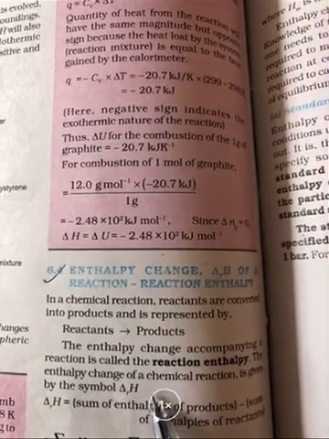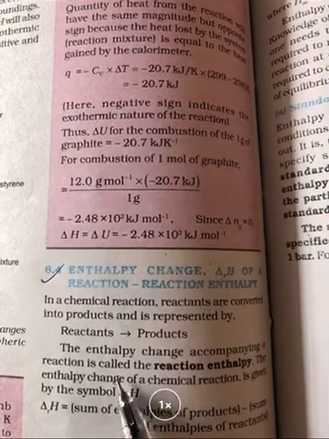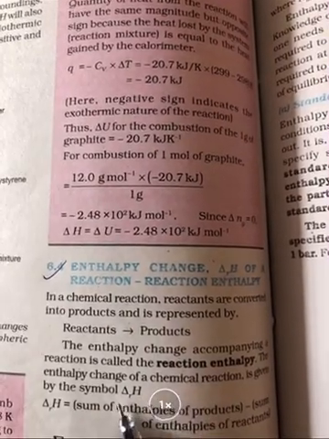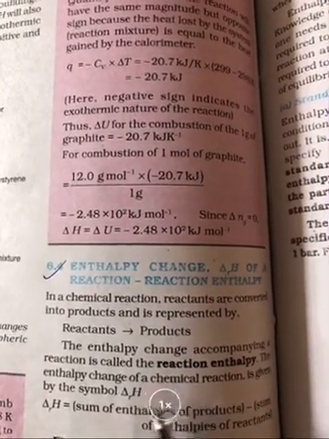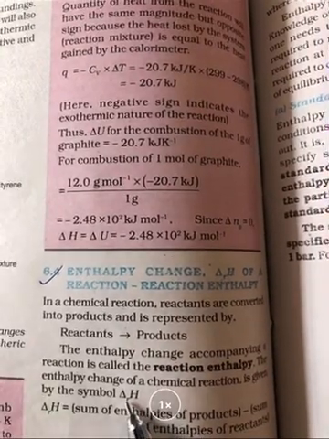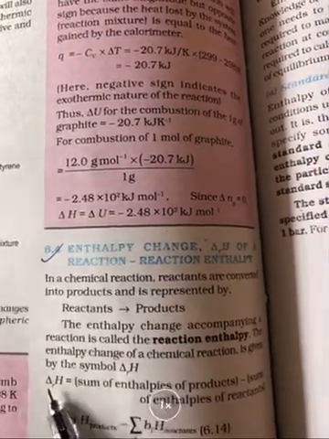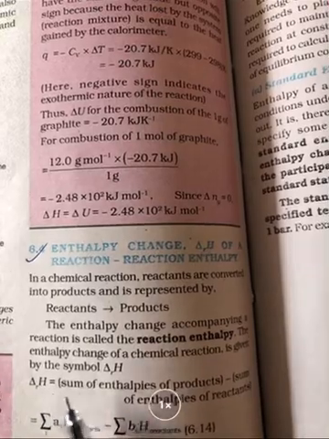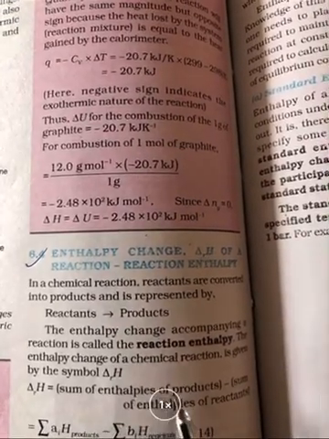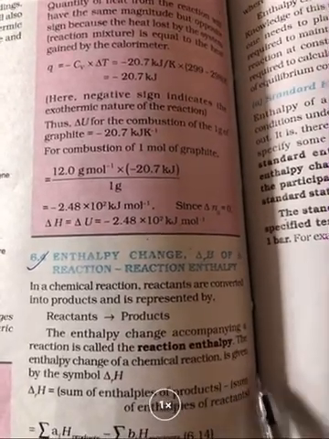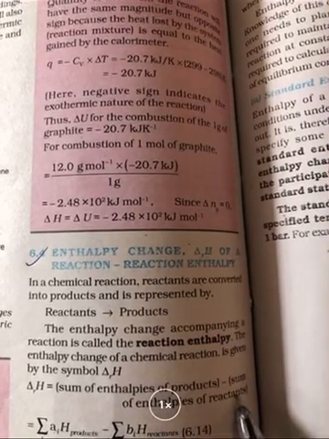As I have already explained, del is for change, H is the enthalpy, and R we are using for reaction. Change in enthalpy for any reaction is del R H. How can we define this? It is equal to the sum of the enthalpies of the products minus the sum of the enthalpies of the reactants.